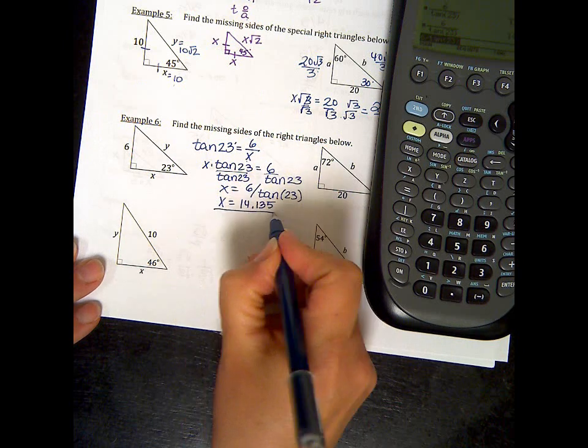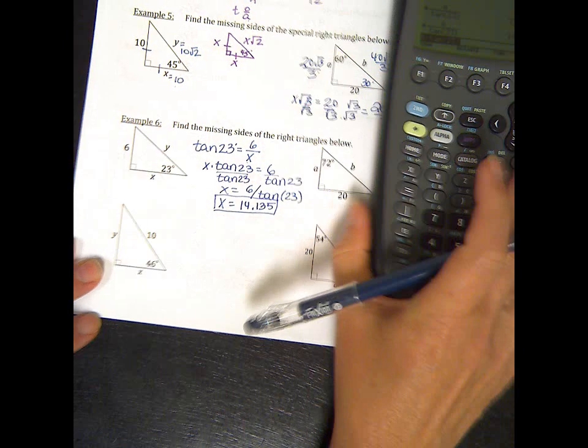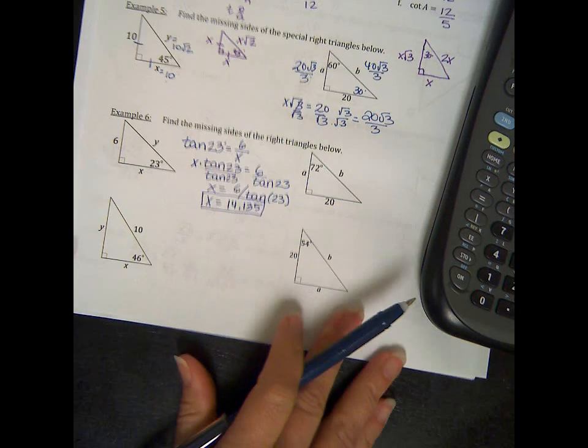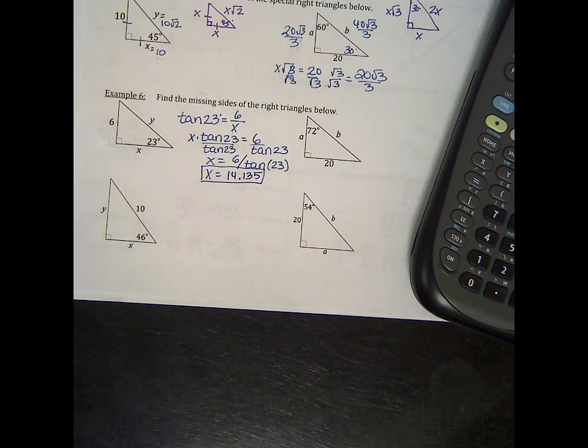Okay, so I'm going to stop right there and continue on the next video, but go ahead and see if you can set up a ratio. We just found x. See if you can set up a ratio to find y.